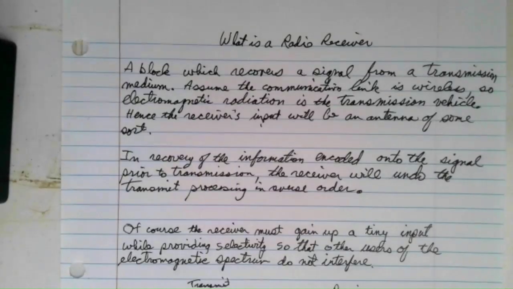Let's limit ourselves to a wireless communications link, which differentiates it from a CAN bus or LVDS or I squared C bus, where you actually have a wired link. This would be a wireless link, so electromagnetic radiation is involved as the transmission vehicle, so to speak.